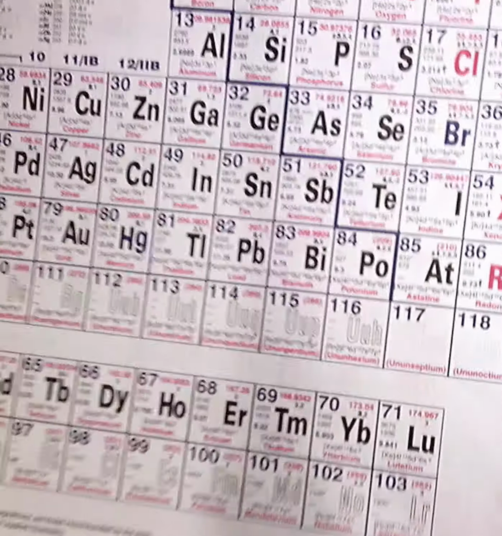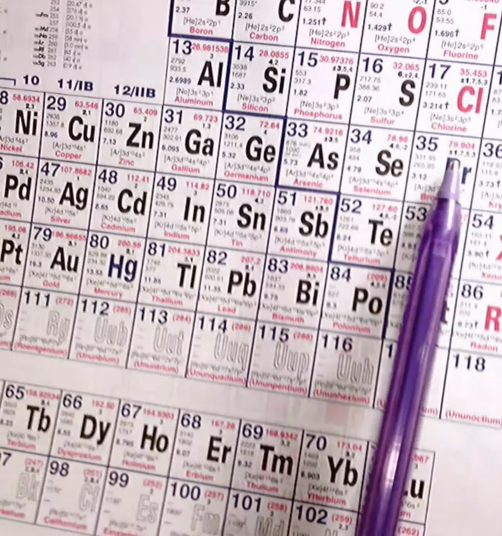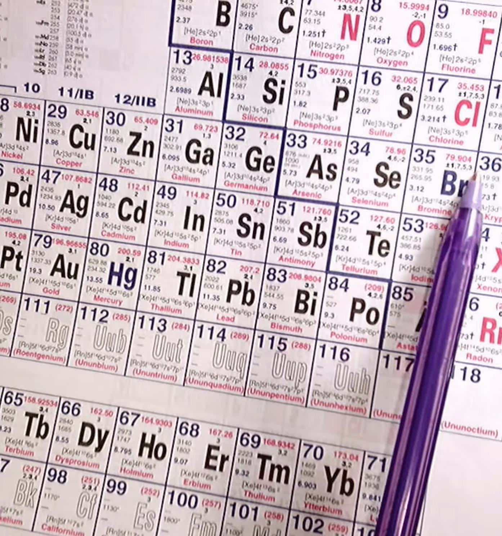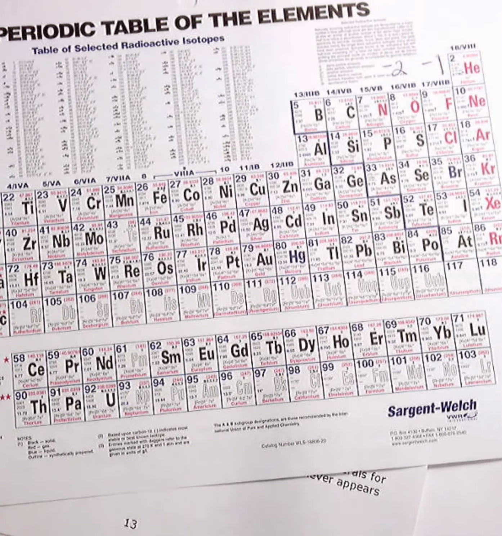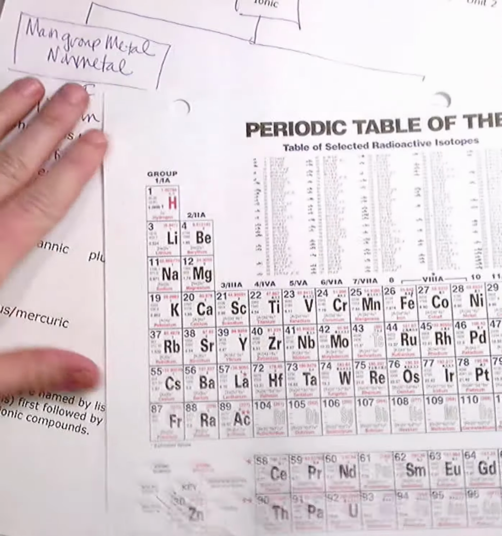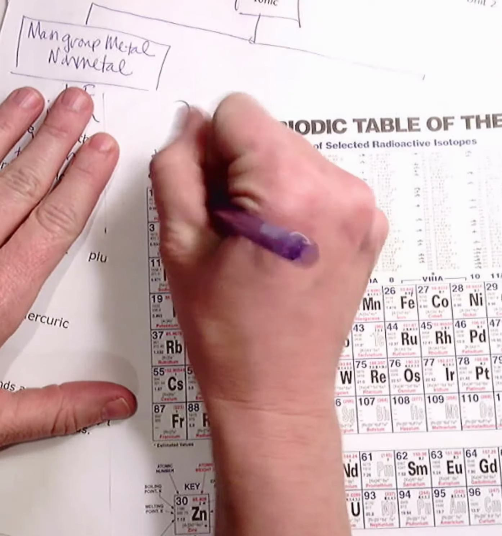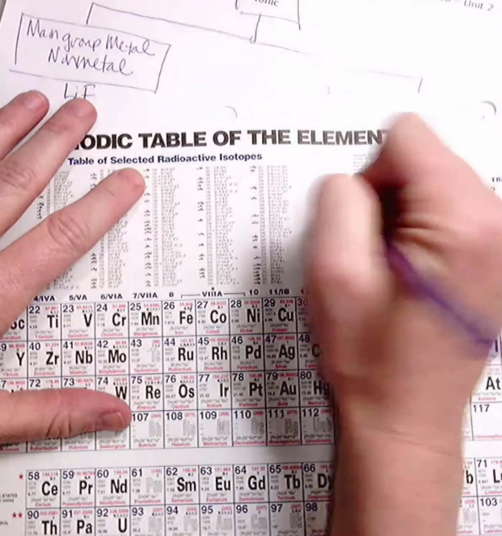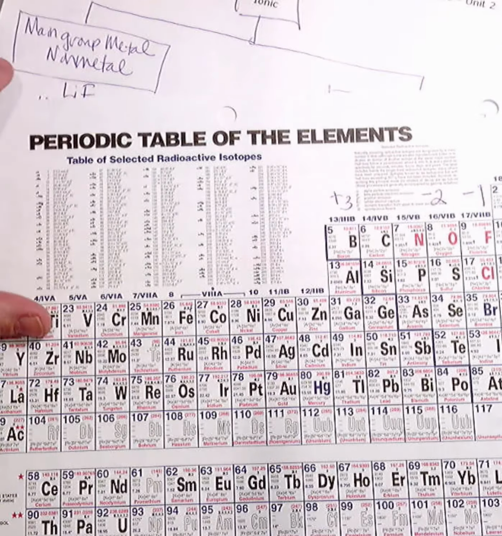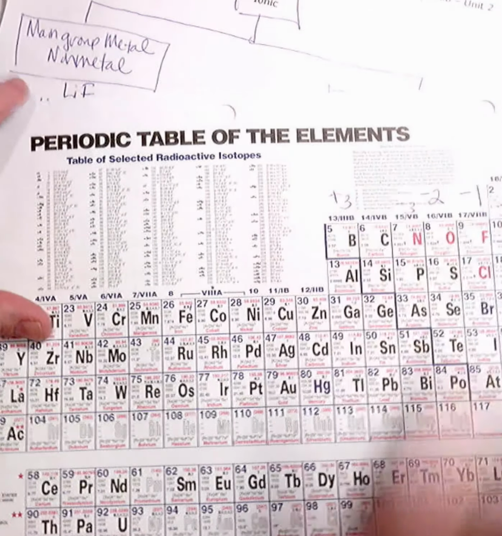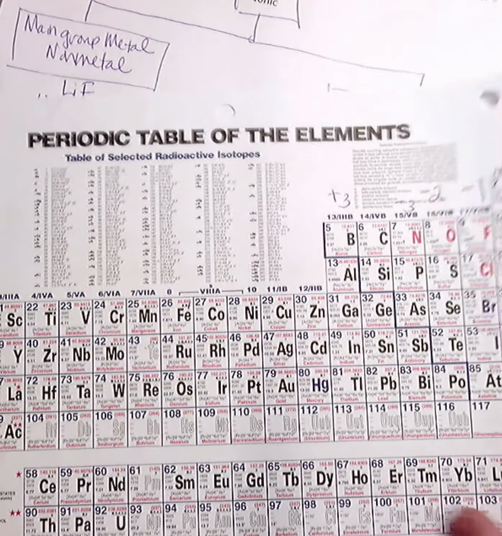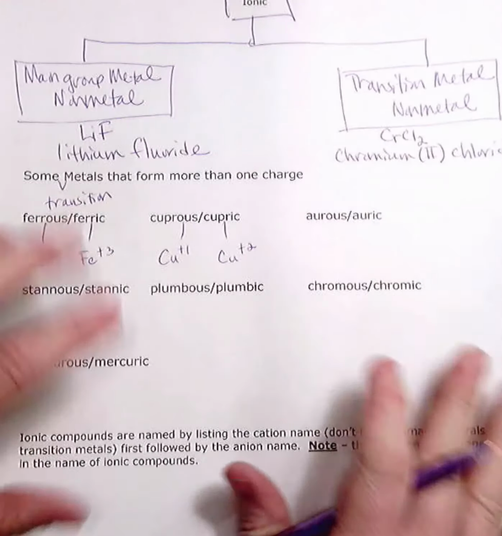I mean, if you look at bromine, oh my gosh, so confusing. There are 4 numbers. How the heck would you name that? It's crazy. So you only use those little numbers for the transition metals. Don't use them for the main group metals. This is +1, this is +2, and this is +3. So you've been warned. Oh, and this -3. Okay? Now, back to what I was talking about.